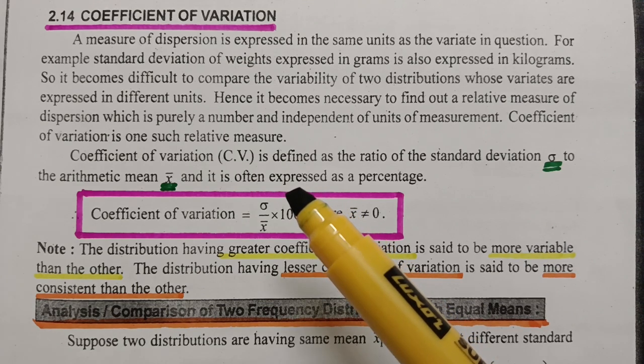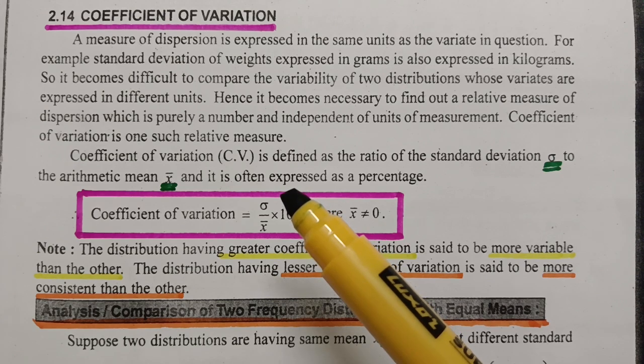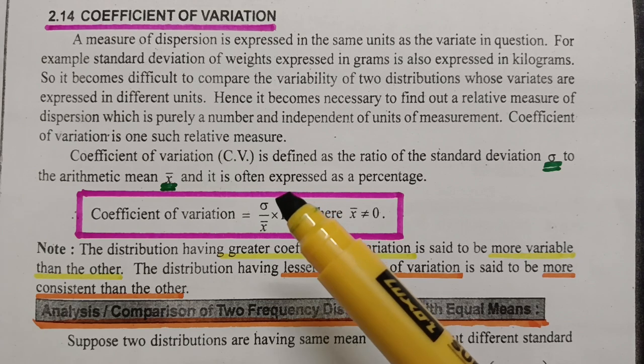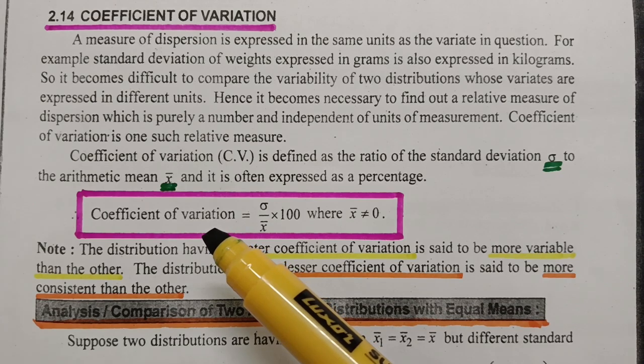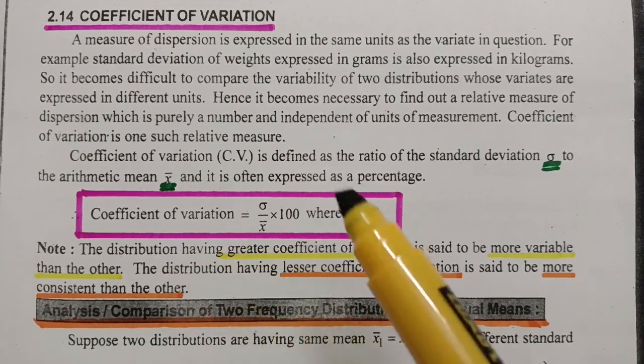Generally, it is used for comparison of two classes or two categories or two companies or two teams or two firms or two industries. While comparing, this CV, quotient of variation, will be very helpful. And let's learn this quotient of variation.